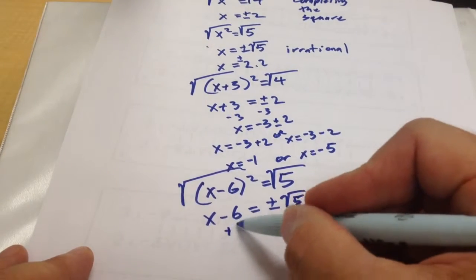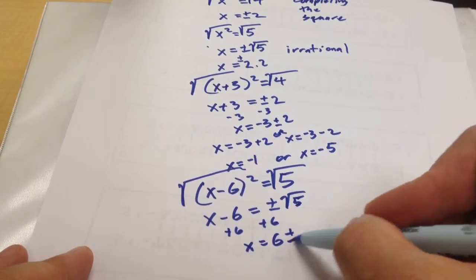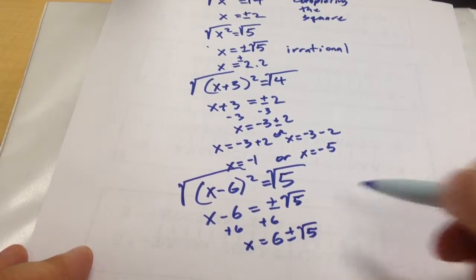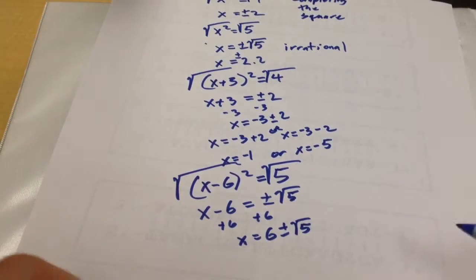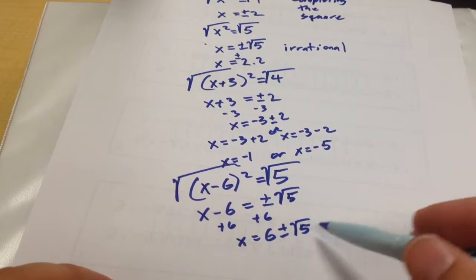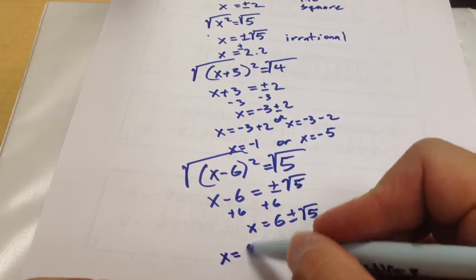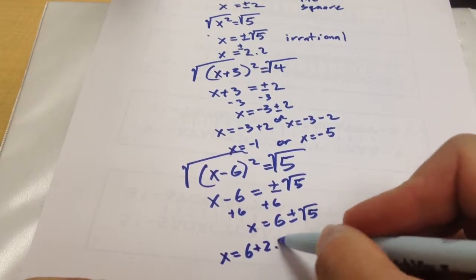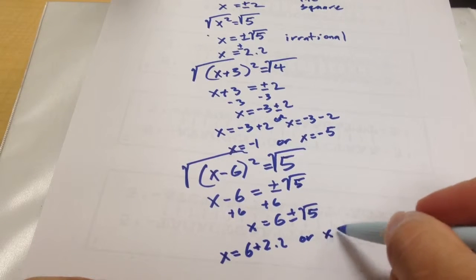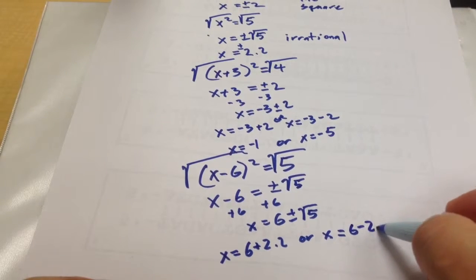So when I add 6 to both sides to get my x alone, I get x equals 6 plus or minus square root of 5, which depending on how I'm supposed to write the answer, that might be acceptable. Those are two answers, 6 plus some number, 6 minus some number. But if I actually estimate it, it's x equals 6 plus 2.2 or x equals 6 minus 2.2.